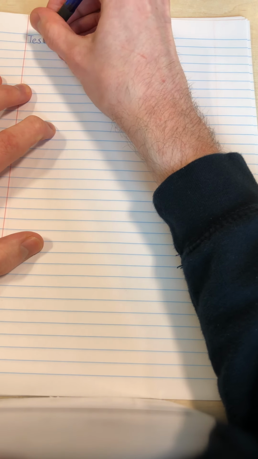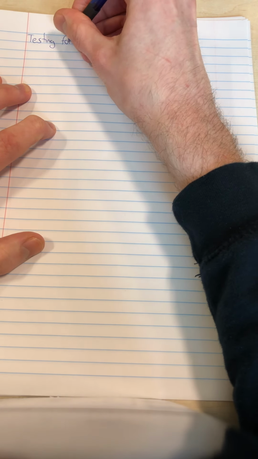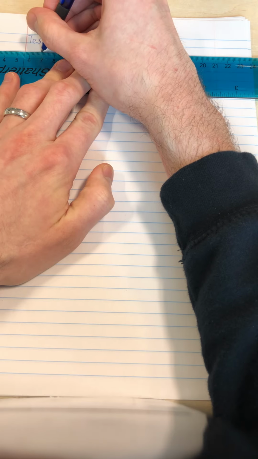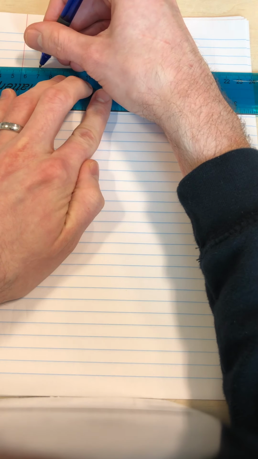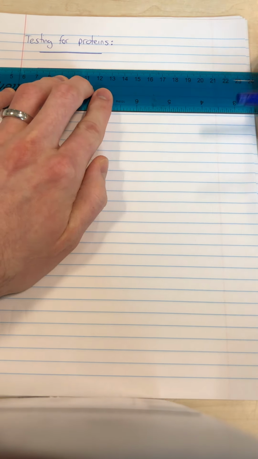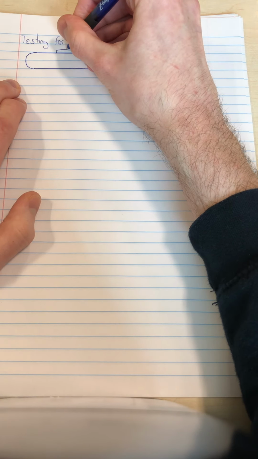Right, next subheading, we are going to look at testing for proteins. Okay, how do we know that we've got a protein? Now I'm going to get a ruler, I'm going to draw this. Now this is an experiment we would do in class, and I'm actually quite thankful that we're not doing it because it absolutely stinks. But anyway, so we're going to draw a side-on test tube. Obviously that would be clamped.